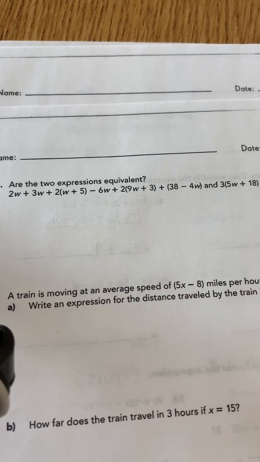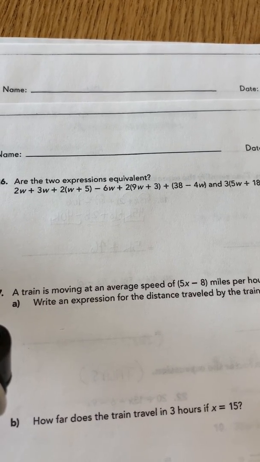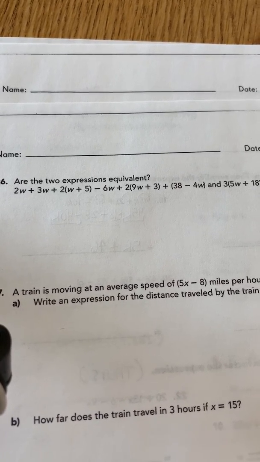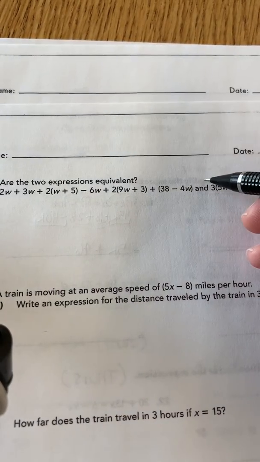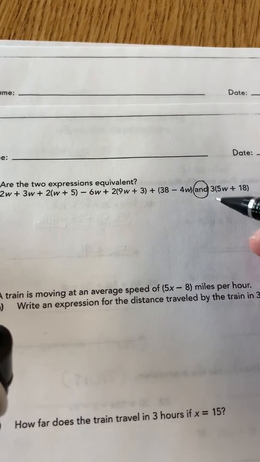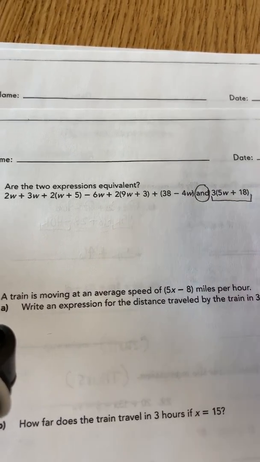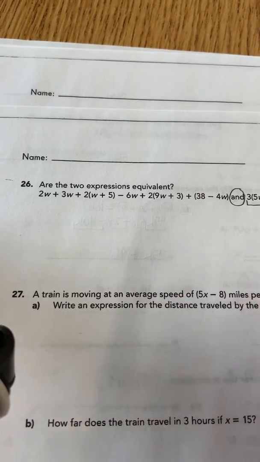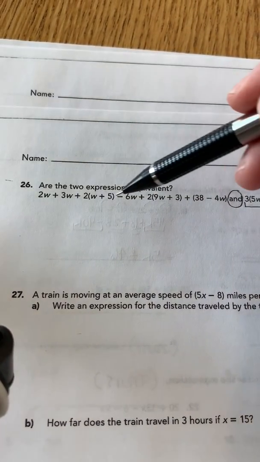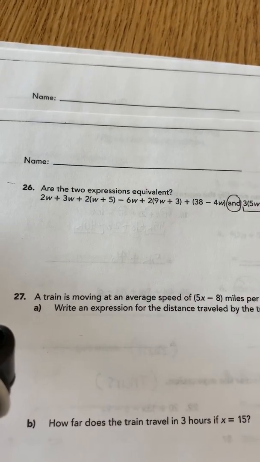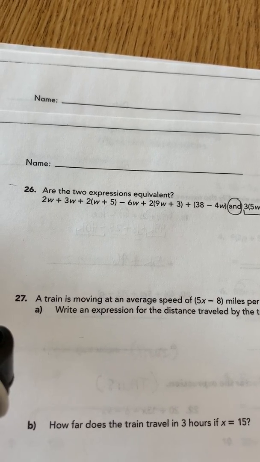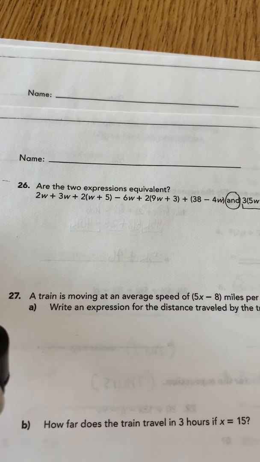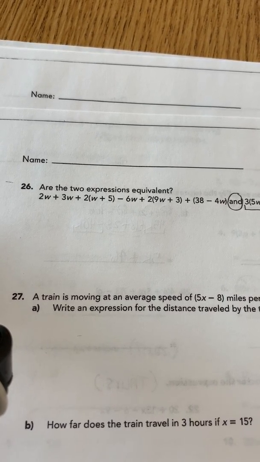I do want to look at 26. Are these equivalent? Oh boy, we've got a huge, gigantic problem here. You see the "and"? That separates. We're seeing if this is equivalent to this huge mess, okay? So what I am going to do is see what we can combine. We're going to need to expand and simplify, and let's get started.